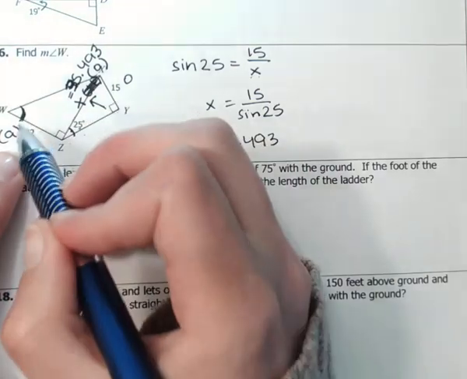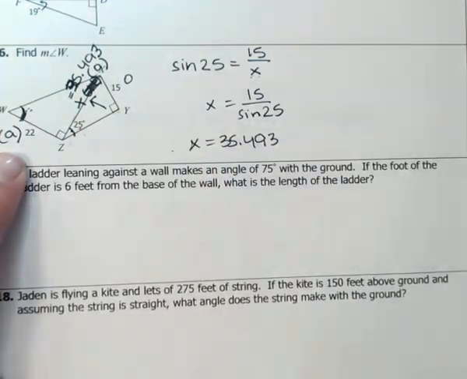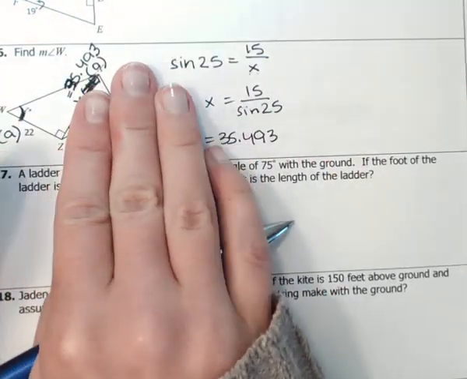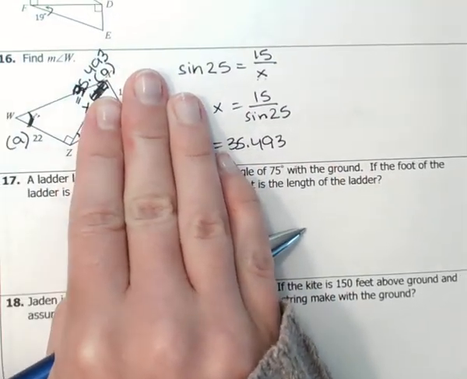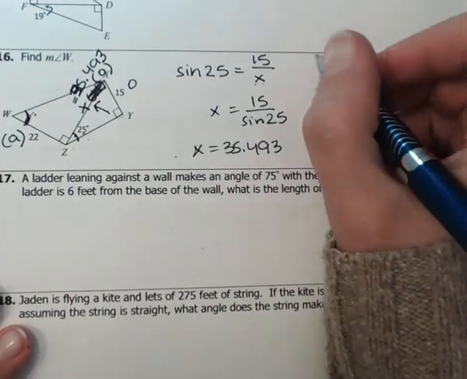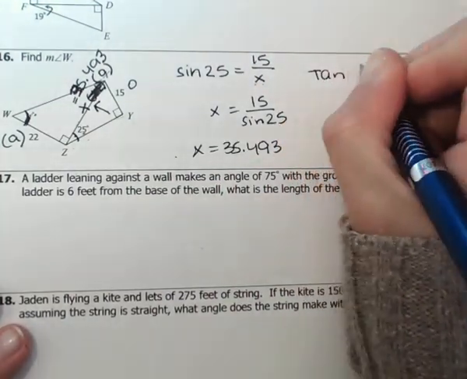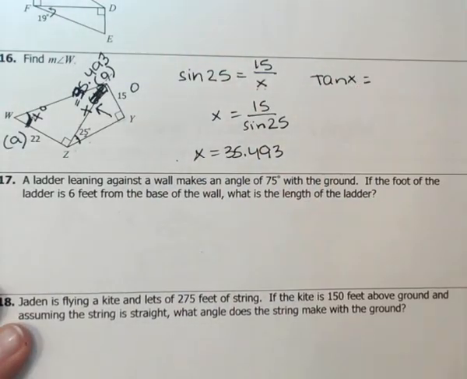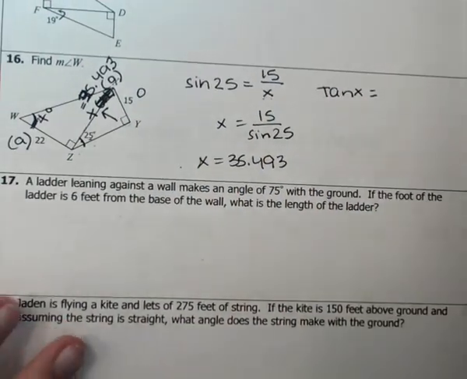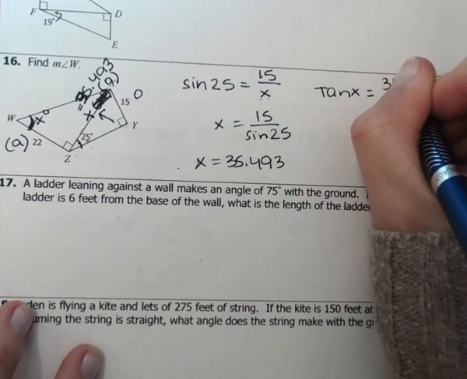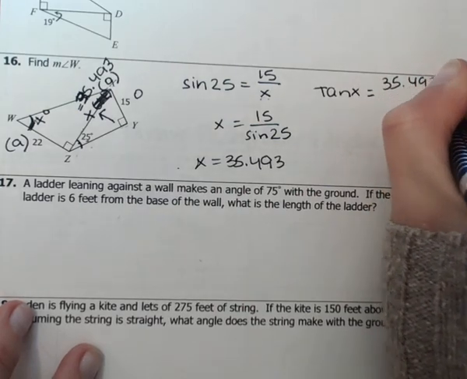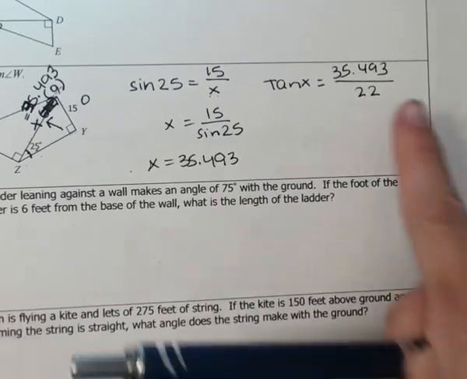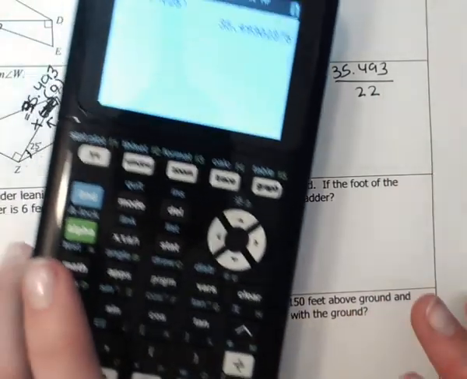So now, anytime you're looking for the angle, you have to use the second button in the calculator. So, first of all, which trig function, ignoring all of this, uses opposite and adjacent? Tangent. So you're going to write it down as tangent, we'll just say, we don't know, we'll just say of x. You can use any variable, I don't mind. Equals opposite over adjacent. So 35.493 over adjacent.